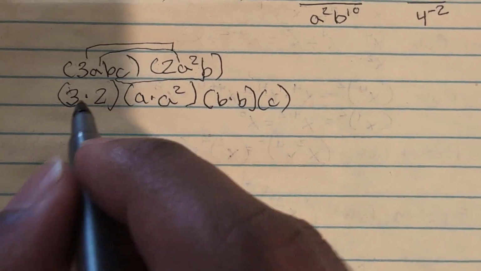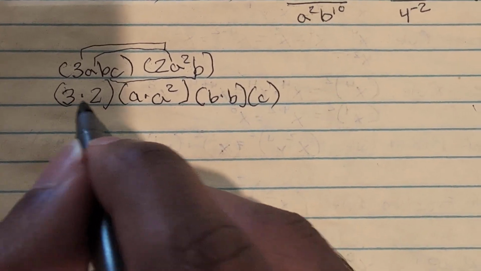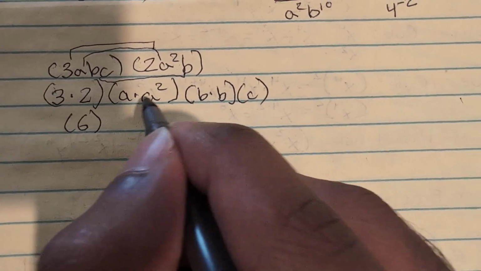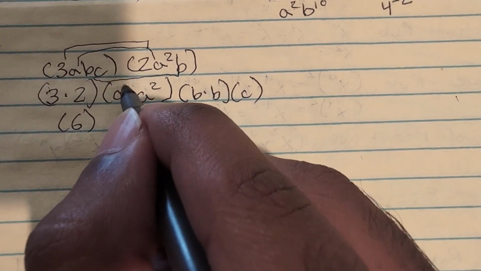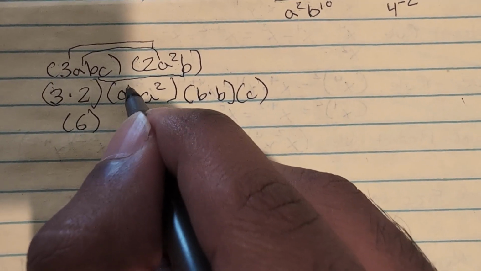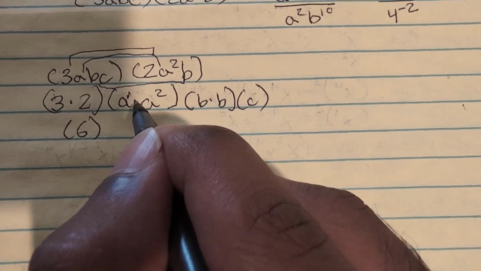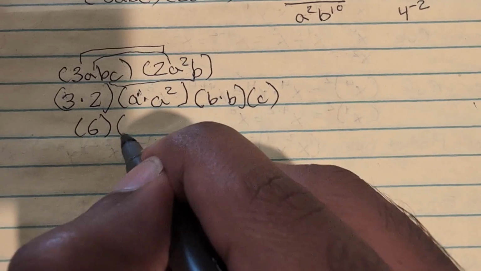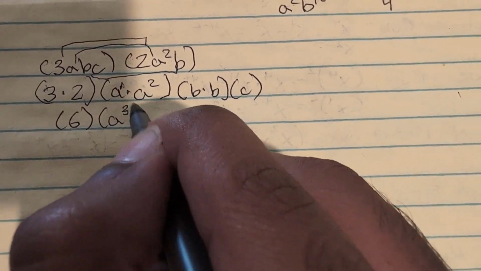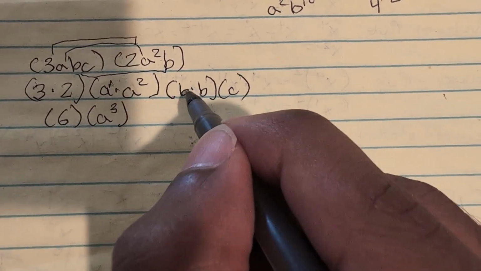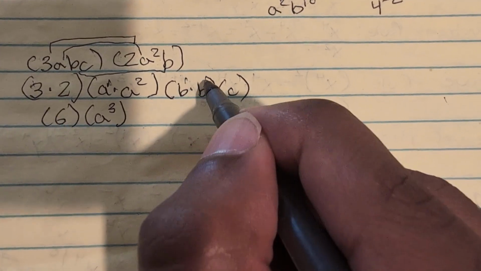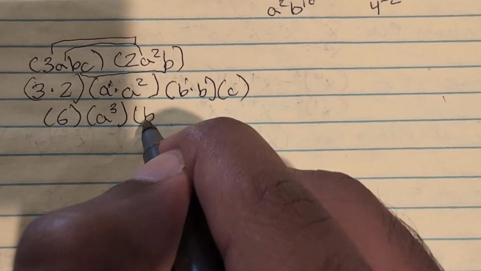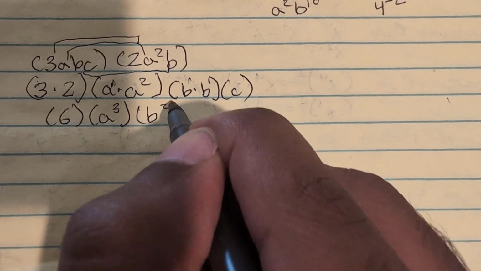So when we combine it, 3 times 2 is 6. A times a squared is really a to the 1 power times a squared. When you're multiplying, you add the exponents. 1 plus 2 is 3, so this is a cubed. Then b times b is b to the 1 times b to the 1, which is 1 plus 1 is 2.